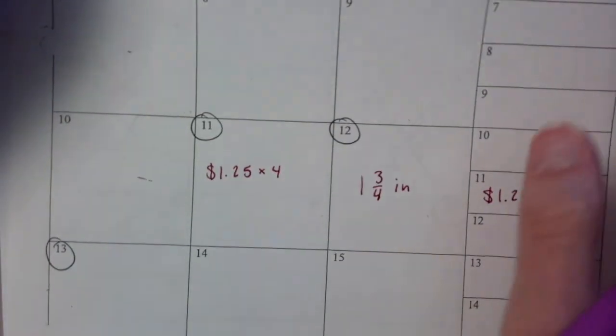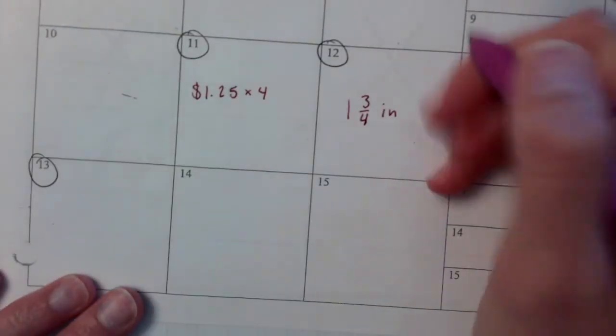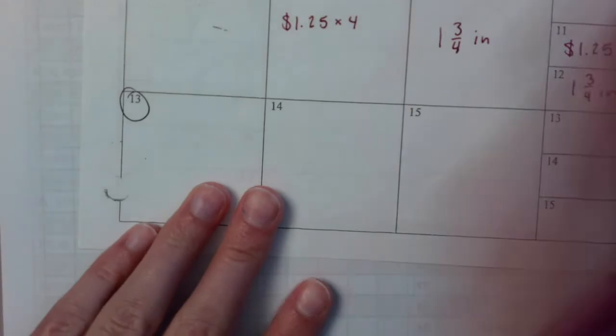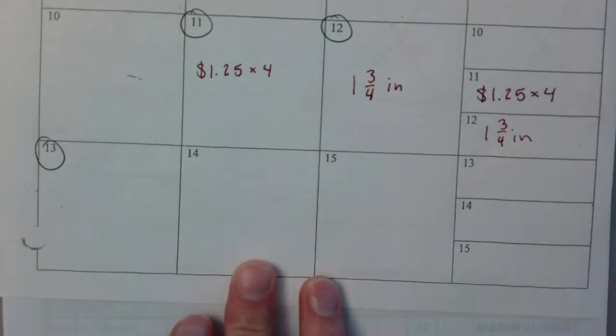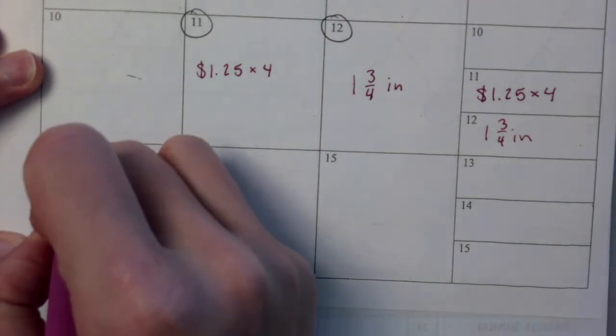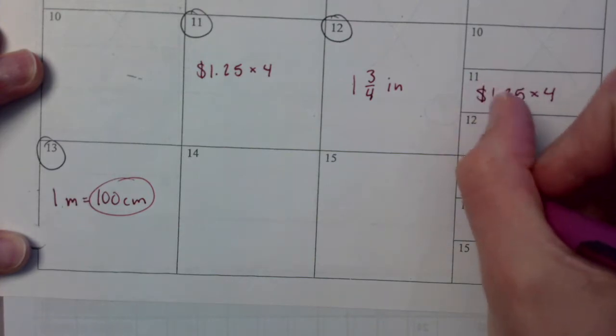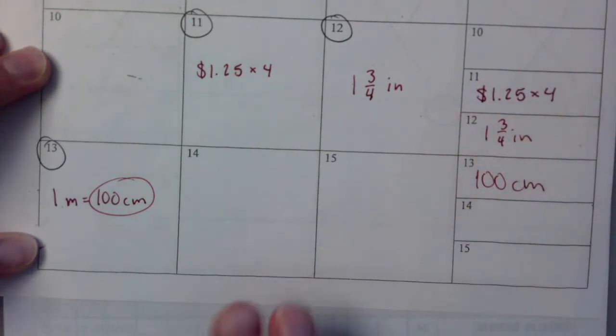Number 13 says, a meter equals how many centimeters? Well, 1 meter equals 100 centimeters. That's one of those things you can find in your resource folder.